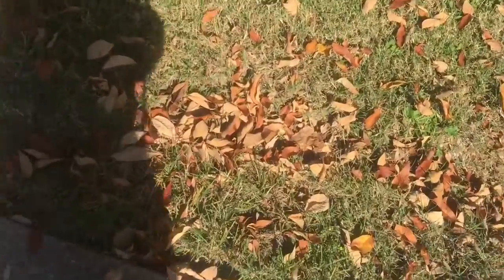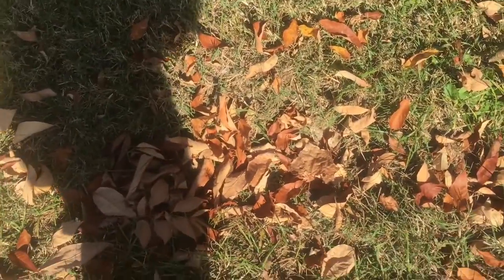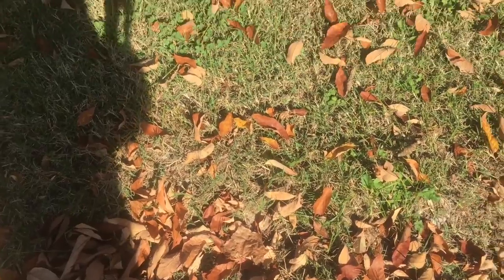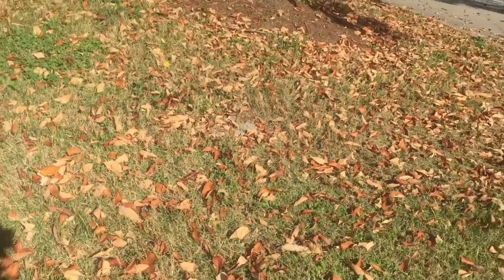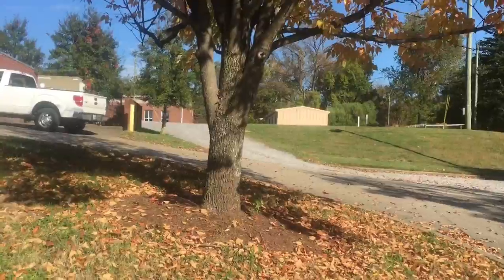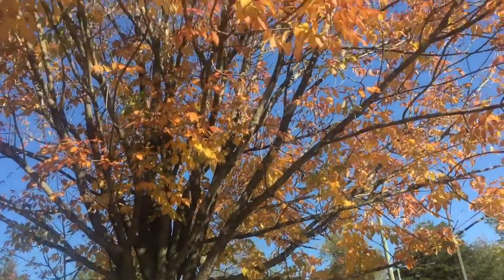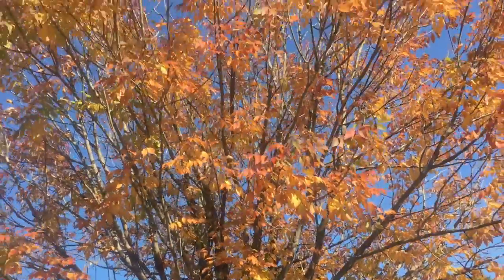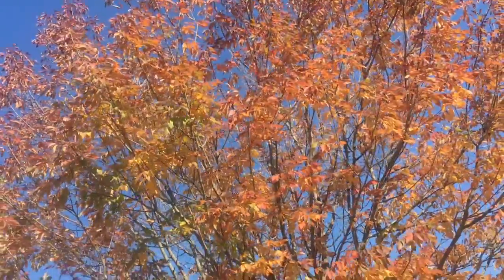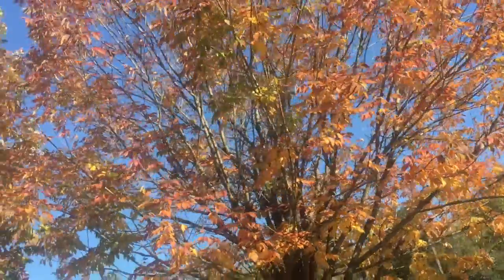These leaves will rot and turn into dirt. And then that dirt will have more nutrients that then the roots can drink up when it rains, and that'll make the tree healthy again. So really, by losing its leaves, the tree is giving itself food for next year. That's such a cool thing.